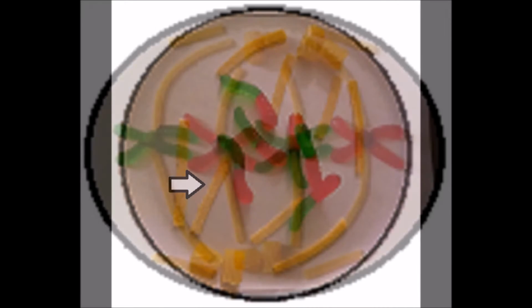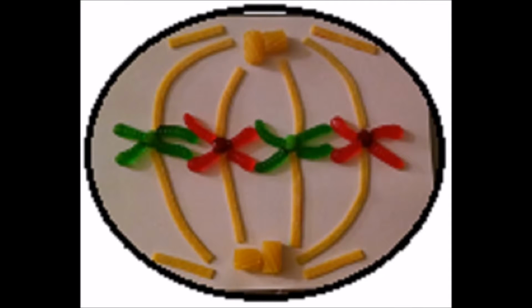Next is metaphase. During metaphase, the spindle fibers are fully developed and the chromosomes are aligned at the center of the cell, also known as the metaphase plate. Spindle fibers, which are composed of microtubules, attach to the centromere and work to separate chromosomes during anaphase. The centromere is a small region that attaches two sister chromatids.